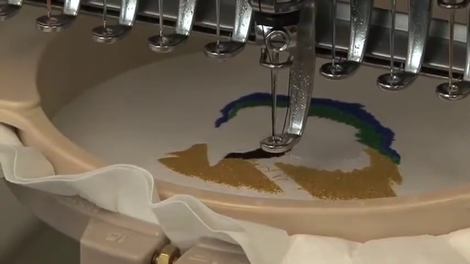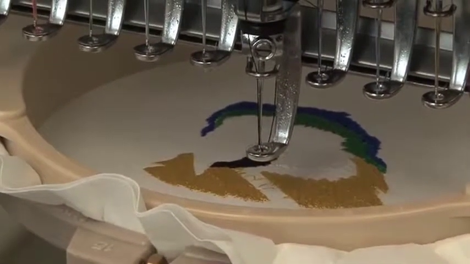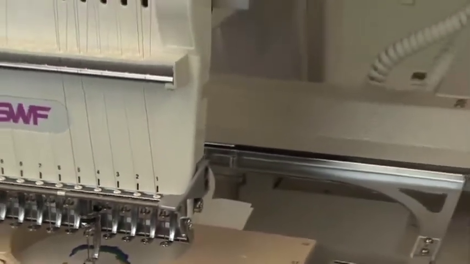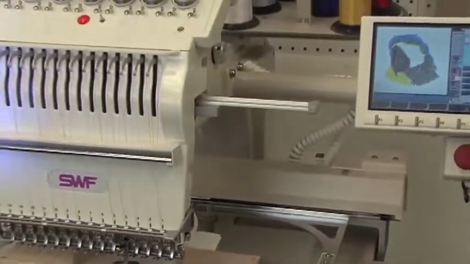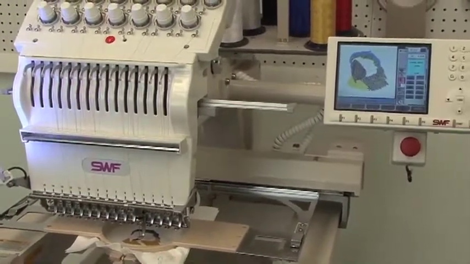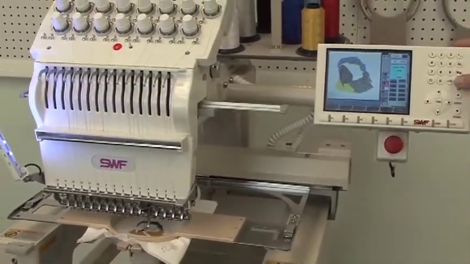So now I'm going to go back to the control panel, and now I'm going to go up to -1, and I'm going to hit the set button about 15 times to go back about 15 stitches.